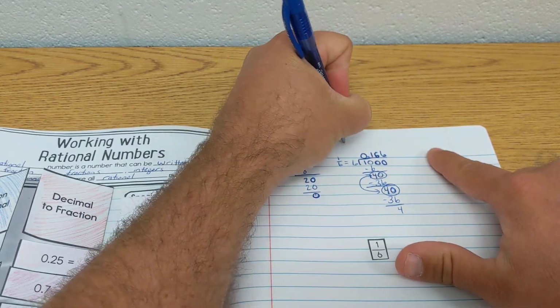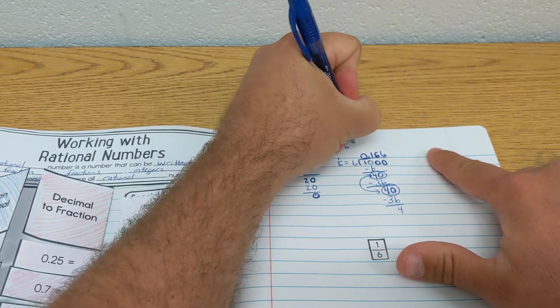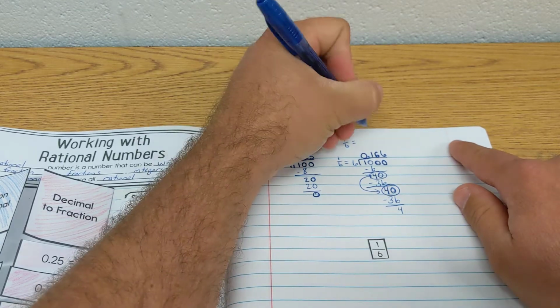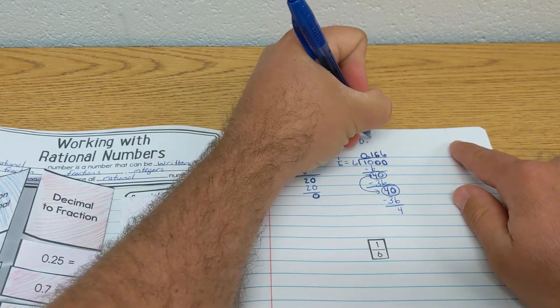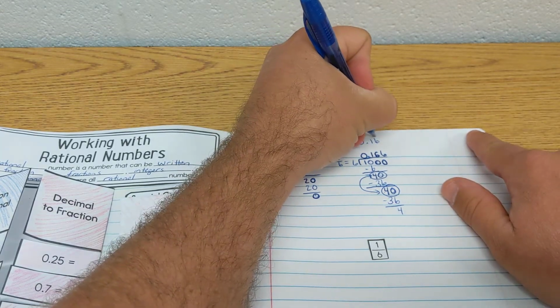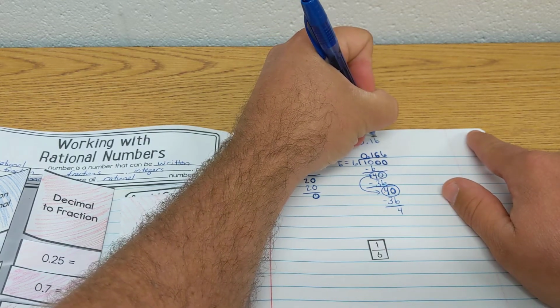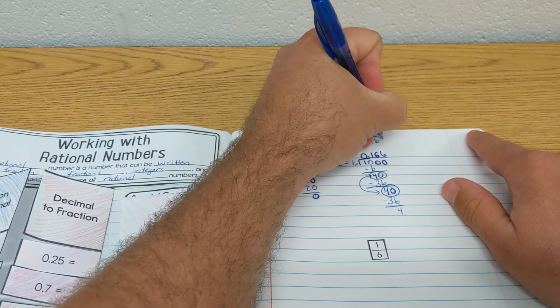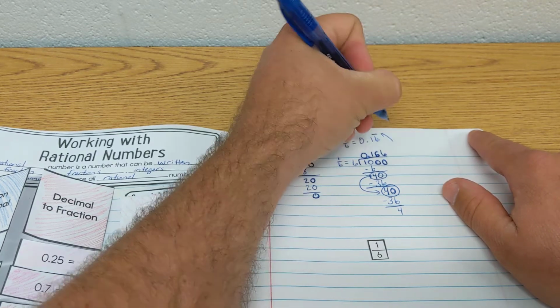So I'm going to write 1/6 up here. That's 0.16, and the 6 keeps going. So what I'm going to do is add a little line right at the top of the 6, because the 6 is the one that keeps repeating.